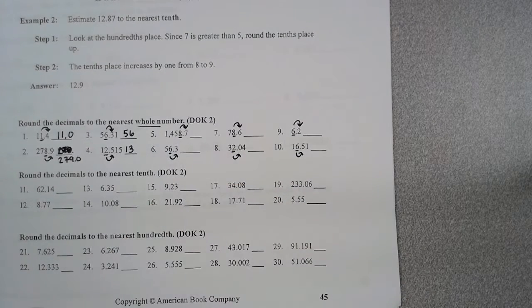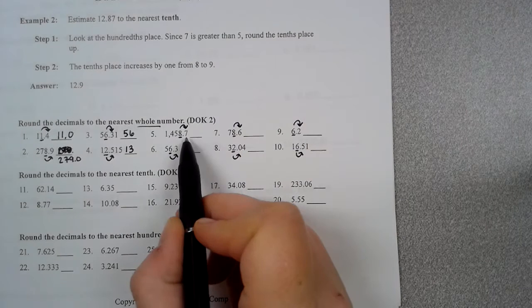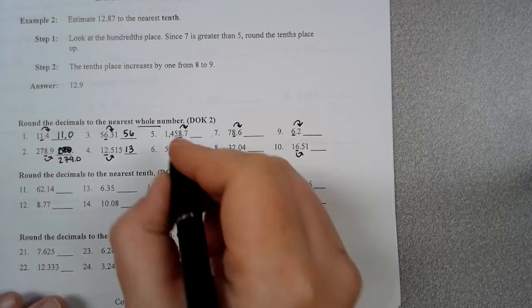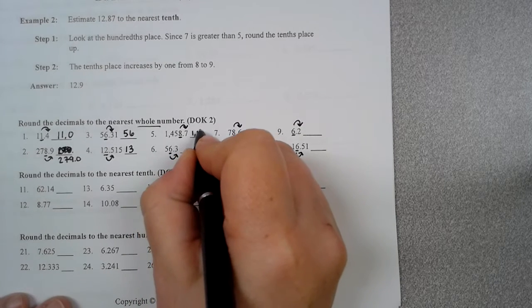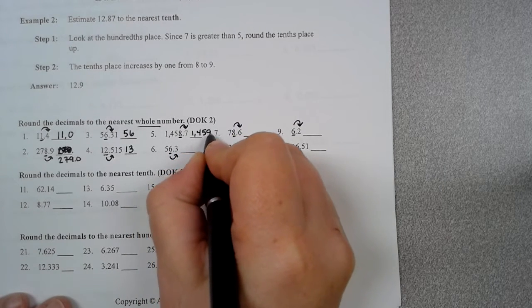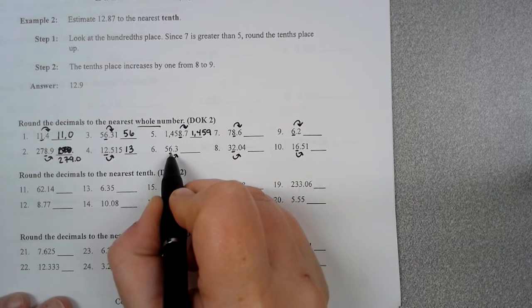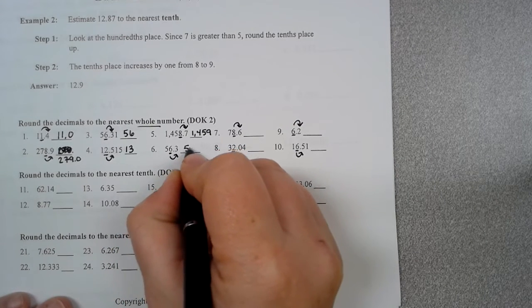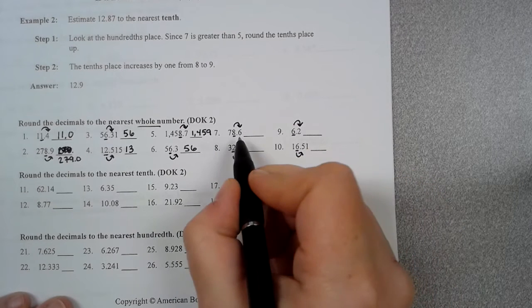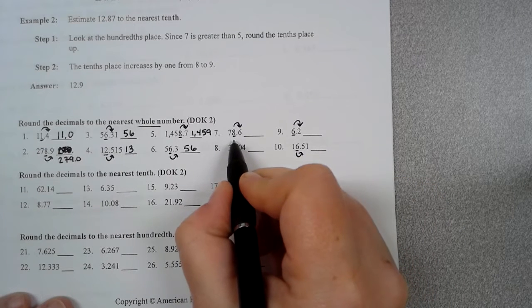So I have 1,458 and 7/10. The 7 is greater than 5, so the 8 gets to bump up to a 9. The 3 is less than 5, so the 56 gets to stay at 56. 78 and 6/10.